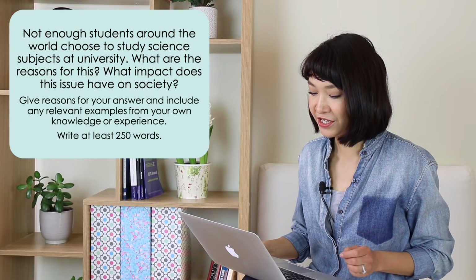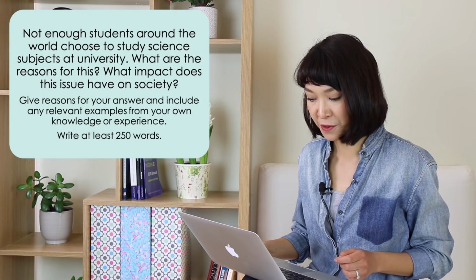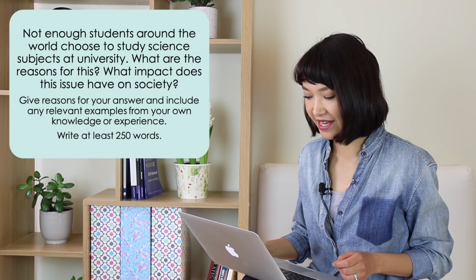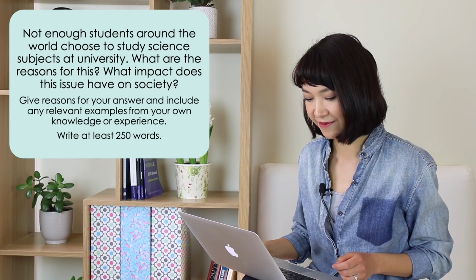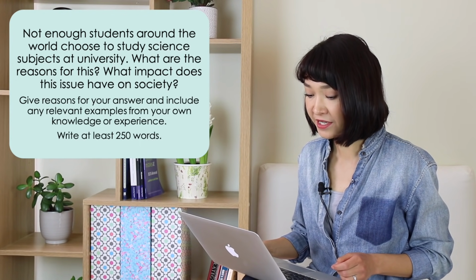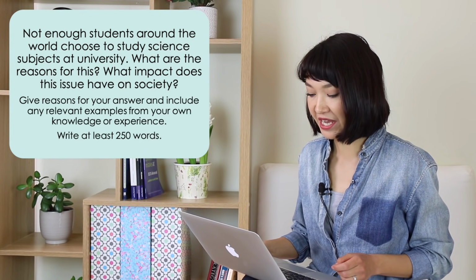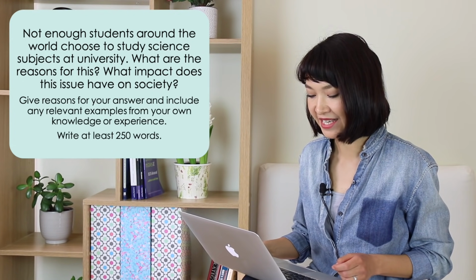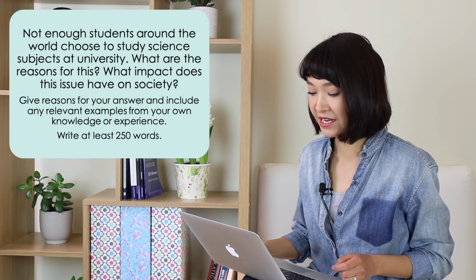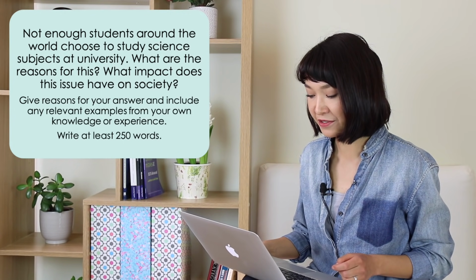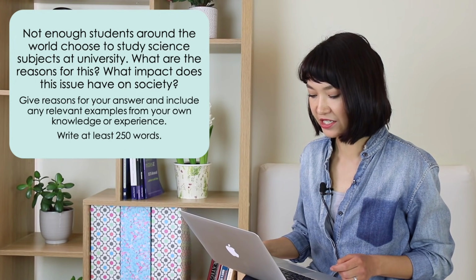Here is our topic. Not enough students around the world choose to study science subjects at university. What are the reasons for this? What impact does this issue have on society? Give reasons for your answer and include any relevant examples from your own knowledge or experience. Write at least 250 words.